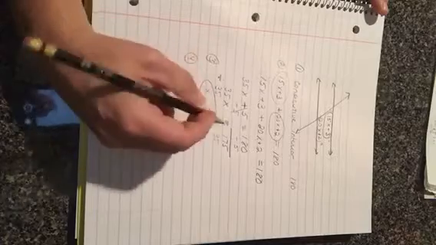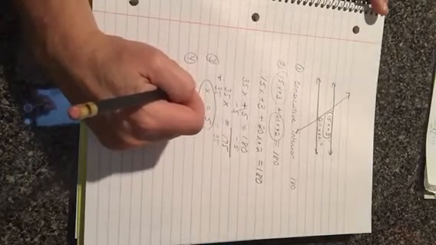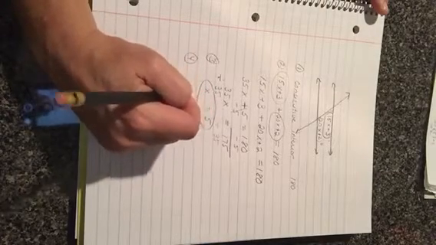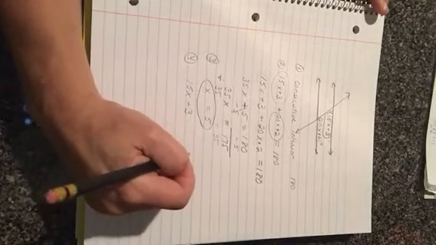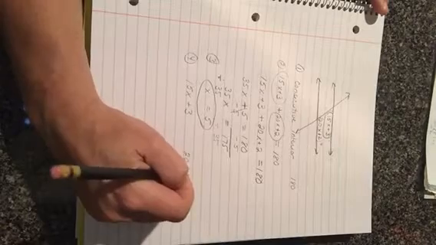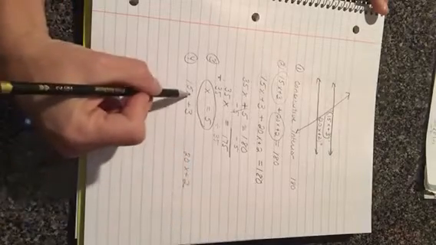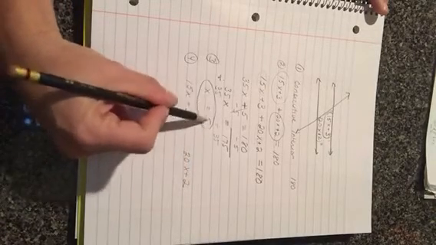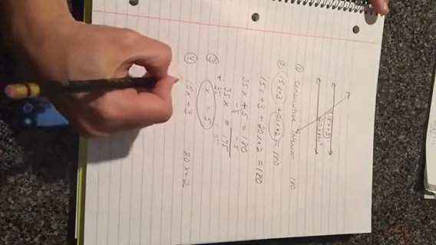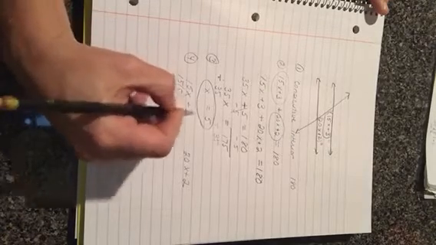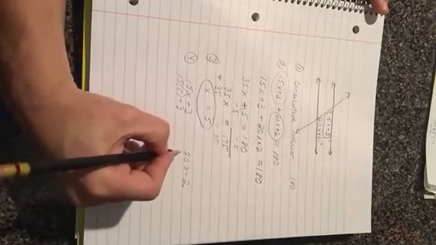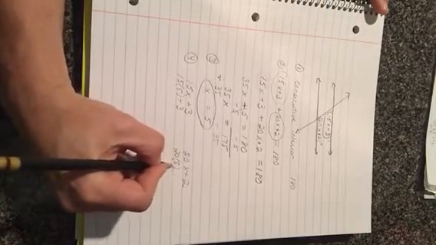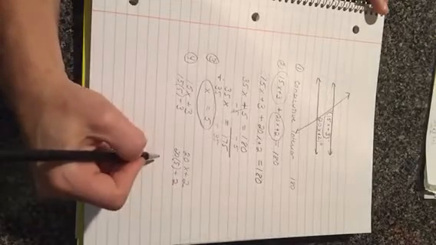Step 4, we're going to take our two expressions that were the angle measures, which were 15x plus 3 and 20x plus 2, and instead of using x, we're now going to plug in 5. So we're going to have 15 times 5 plus 3, and 20 times 5 plus 2.